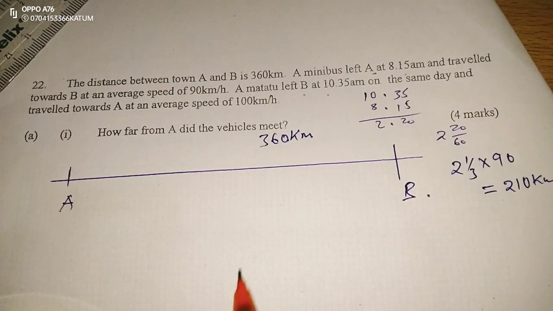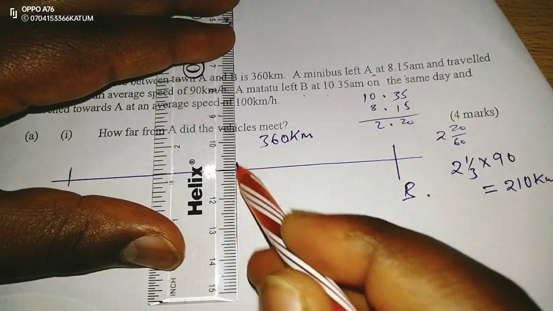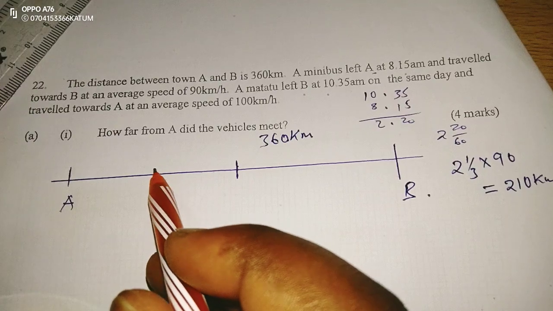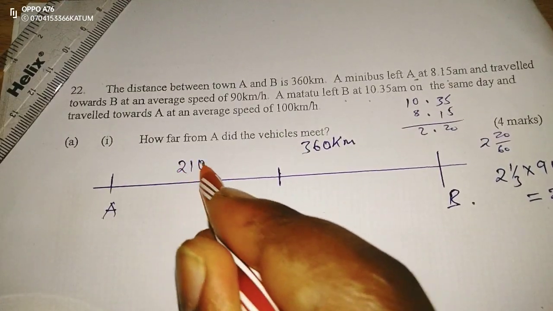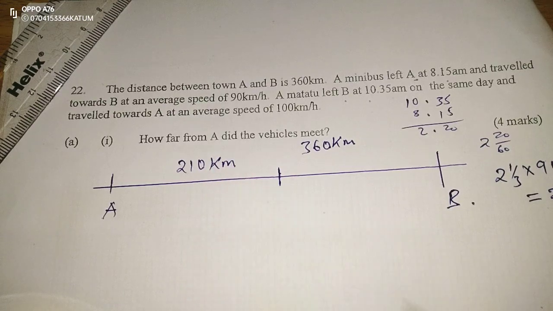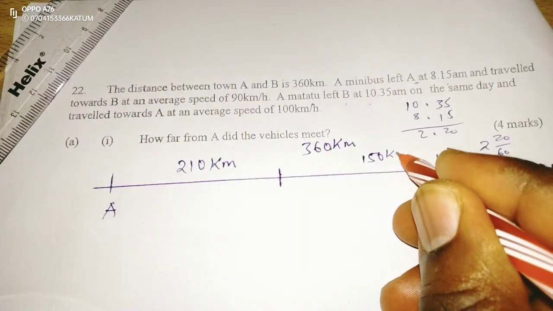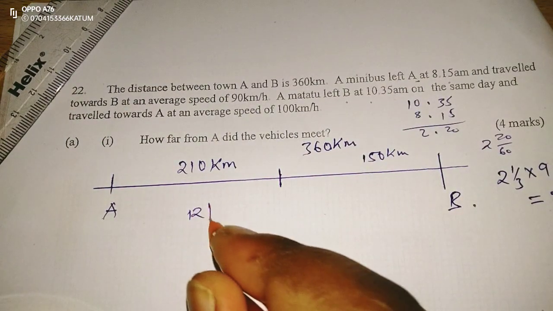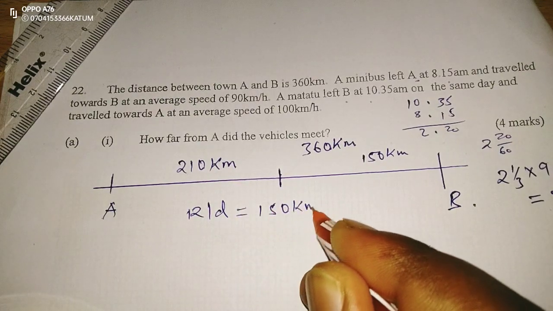So there is a distance of 210 kilometers which had been covered, which means when we take 360 minus 210, we get 150 kilometers which is remaining. So our relative distance in this case is 150 kilometers.